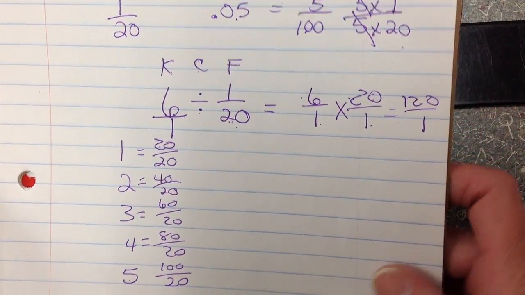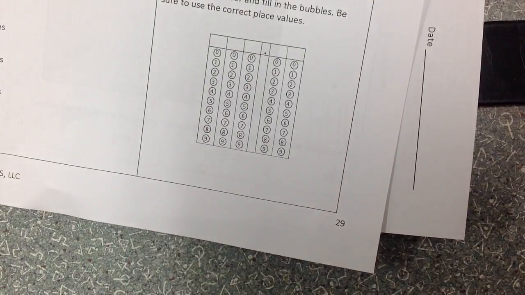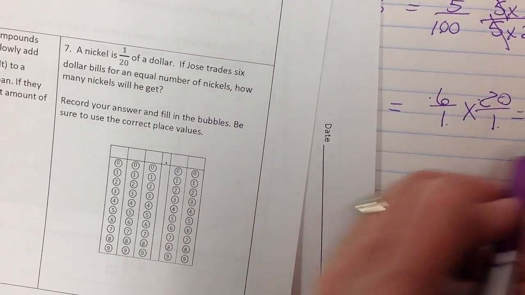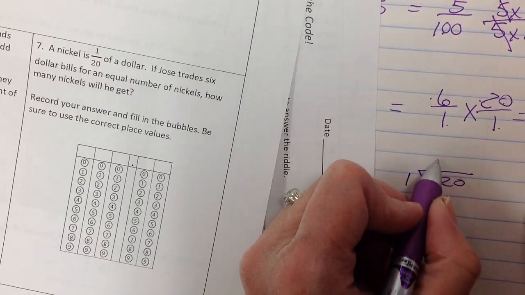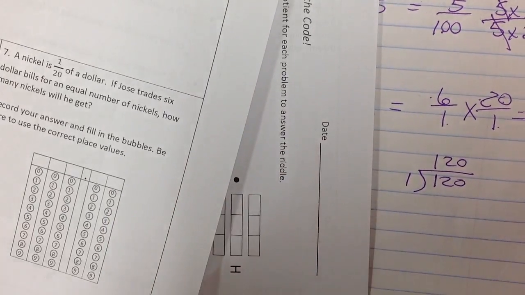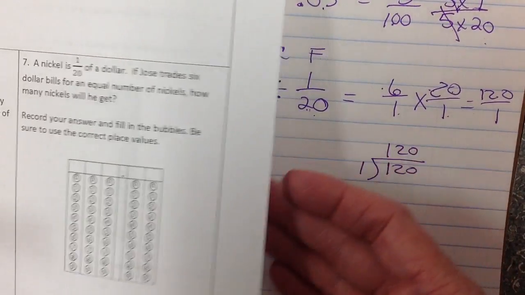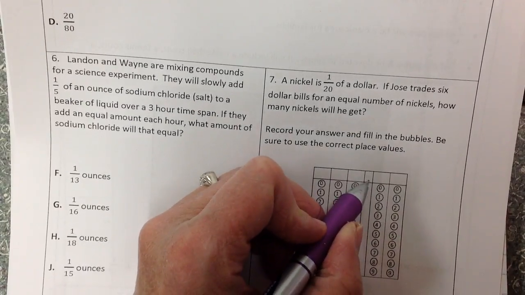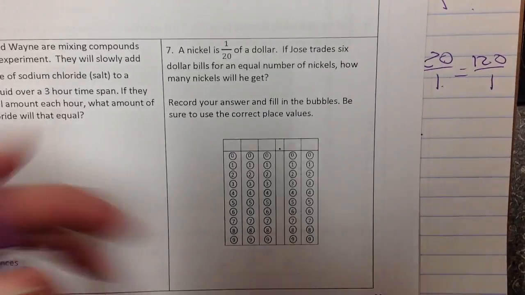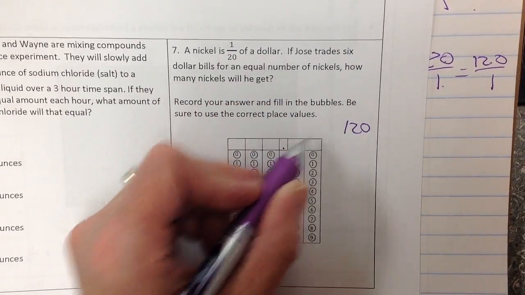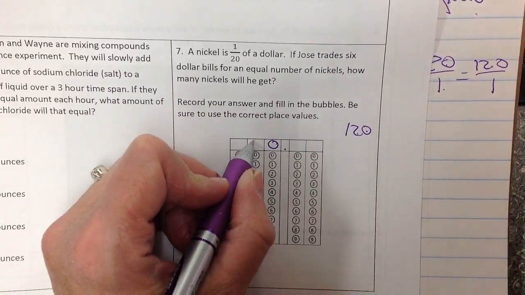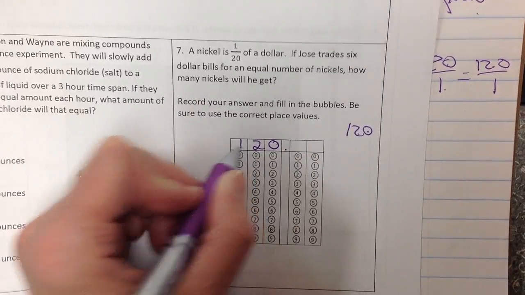Now, I even had somebody say, I don't know how to bubble in 120. 120 is a whole number. 120 divided by 1, your answer is 120. That is a whole number. There is no decimal in 120. So, right here is your decimal point. 120, your 0 is in the ones place. Your 2 is in the tens place. Your 1 is in the hundreds place.